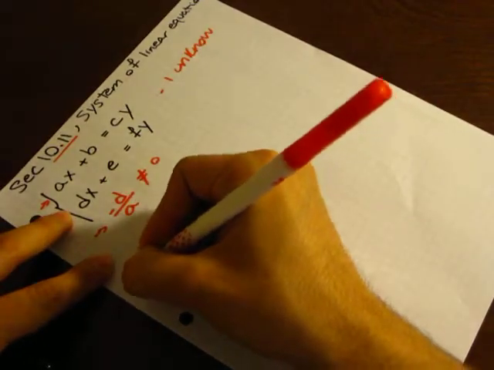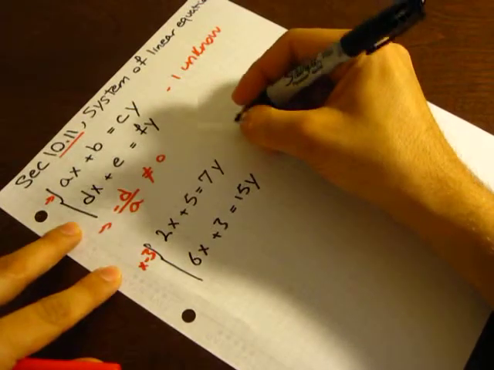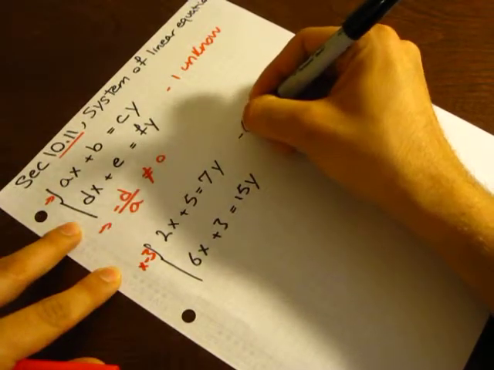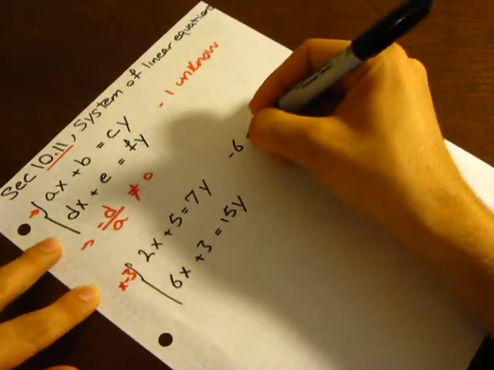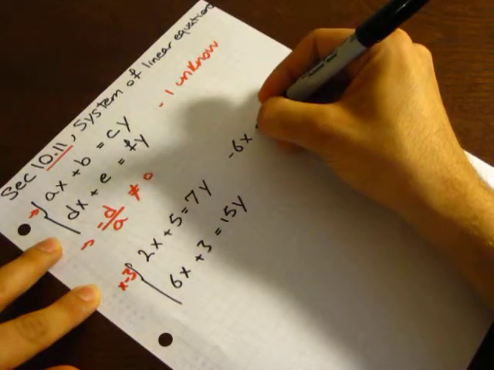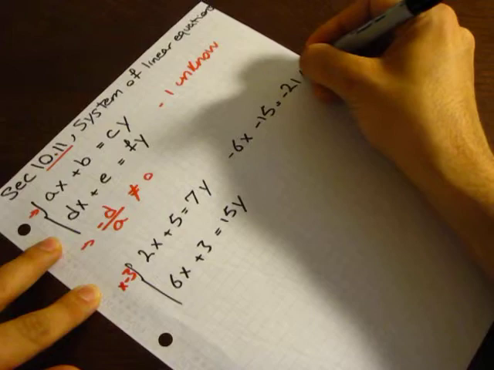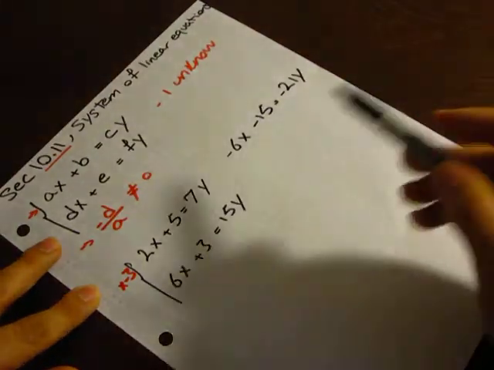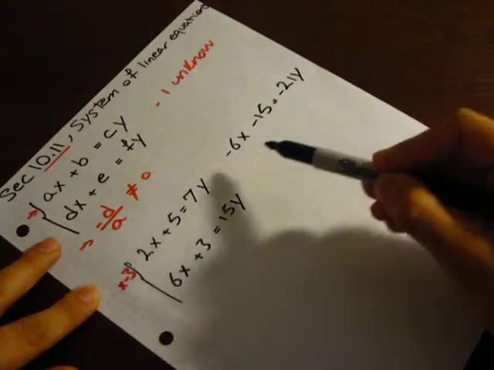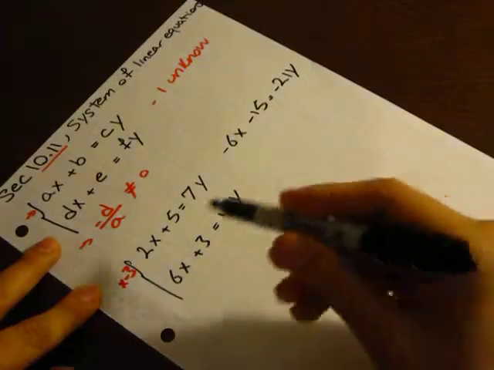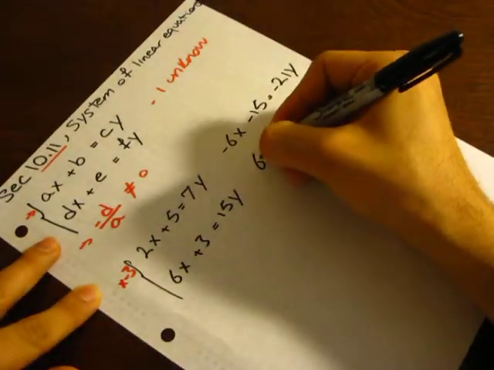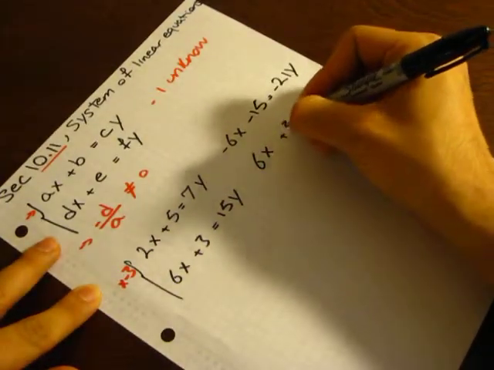So I multiplied by negative 3, and I'm going to be left with negative 6x minus 15 equals negative 21y. As you see, I multiply negative 3 by every single term. And the second one, I don't multiply by anything, I just rewrite it.